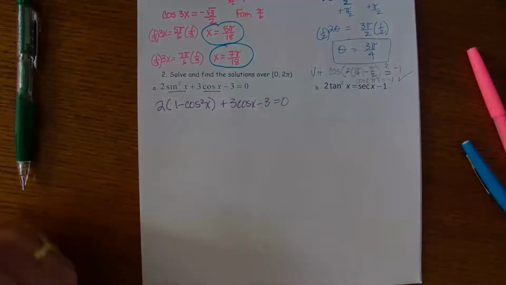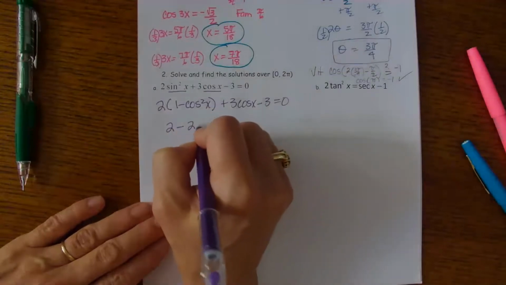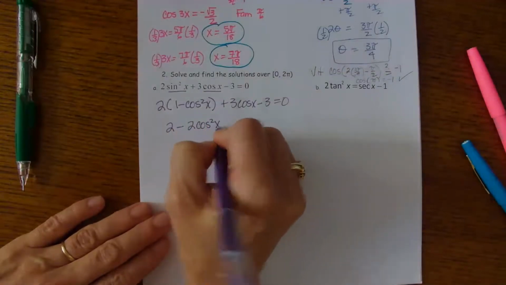Do I now have all the same words? I do. So now let's just fix this up. That's 2 minus 2 cosine squared x. I distributed the 2.